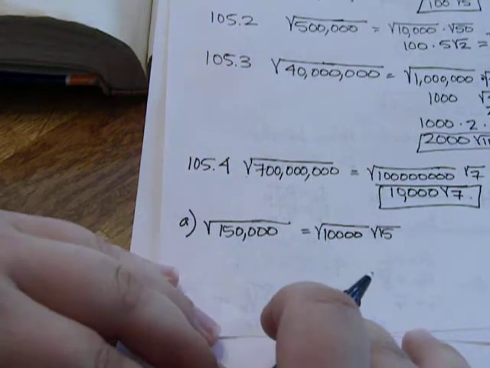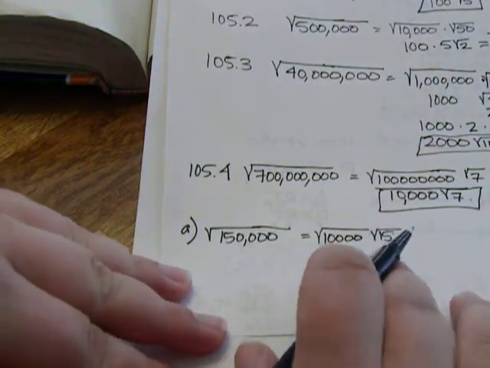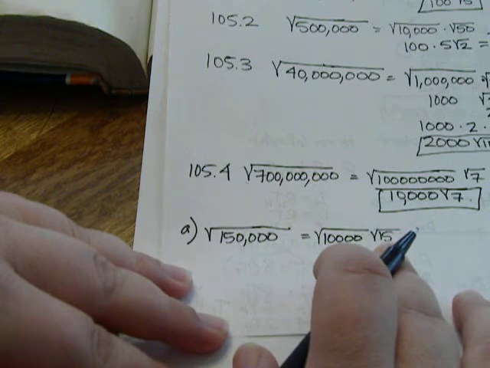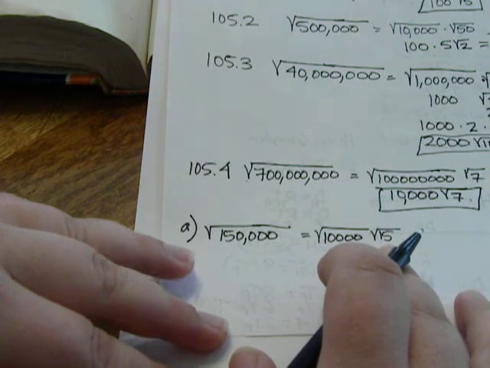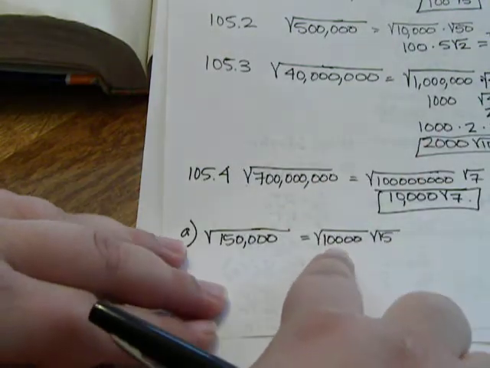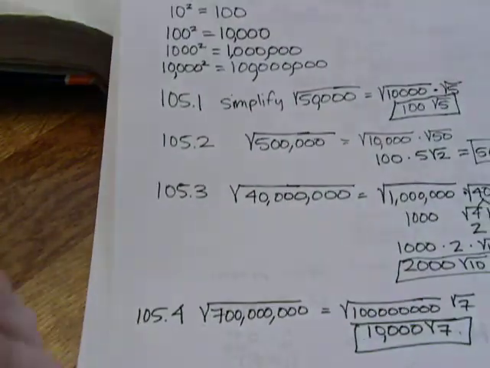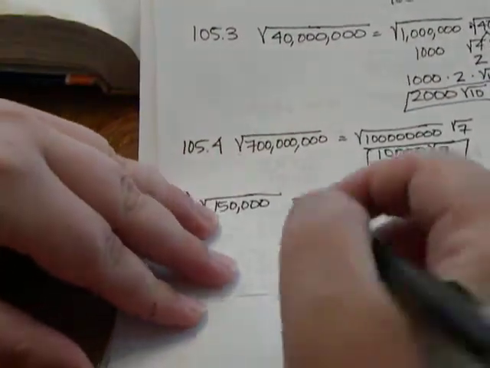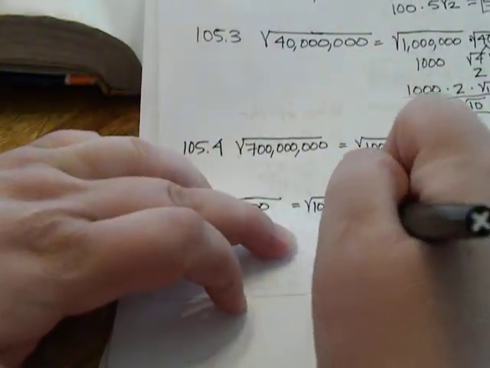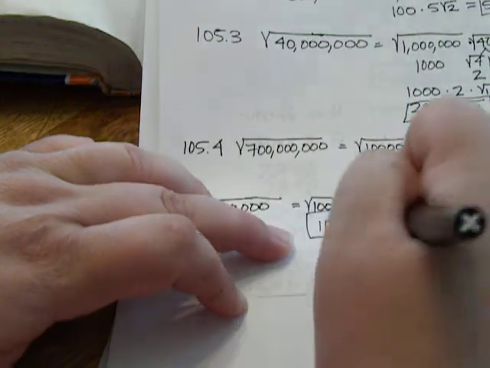Sorry, had a brain pause for a minute there. The square root of 15 is going to break down to 5 and 3. None of those will break down into perfect roots. So we know the square root of 10,000 is 100. So the answer is 100 square roots of 15.